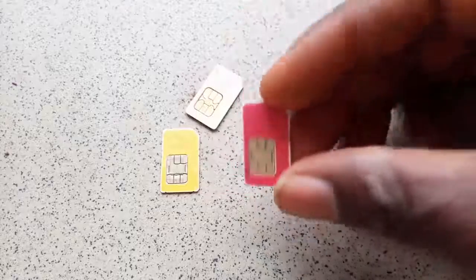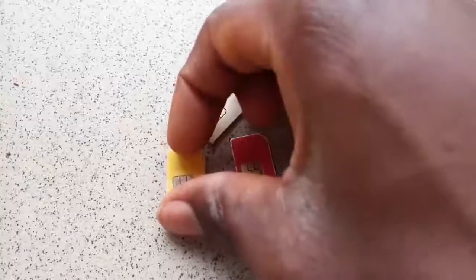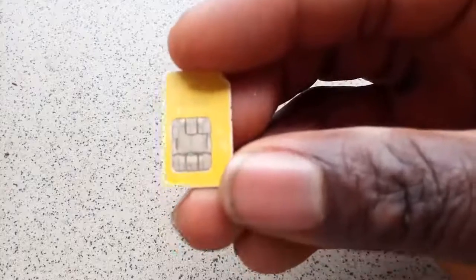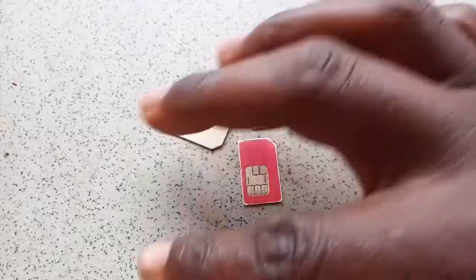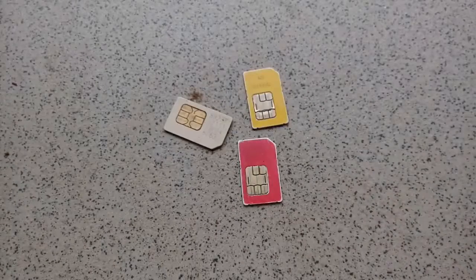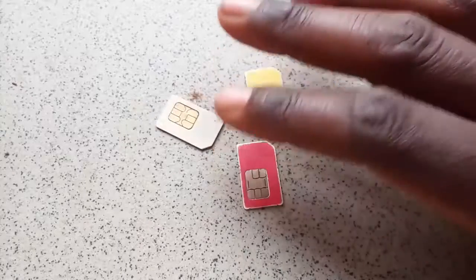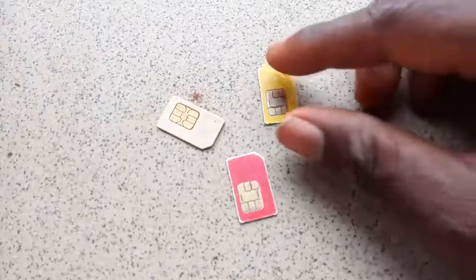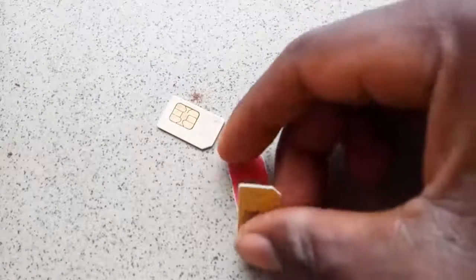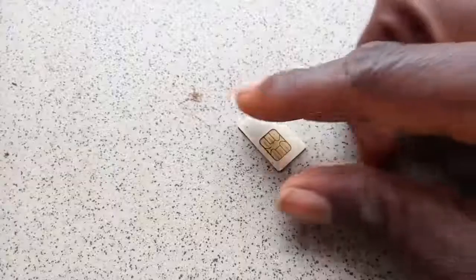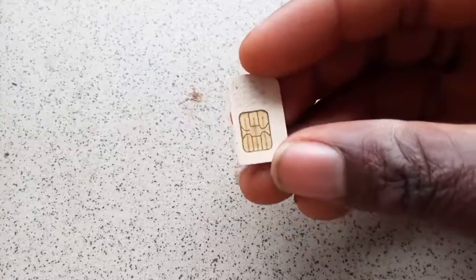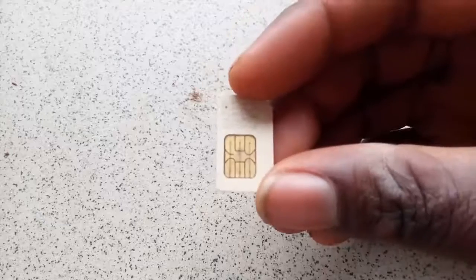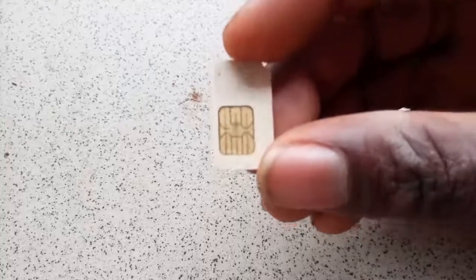Look at this SIM card. It's different from this other SIM, and it's also different from this other SIM. So I will be teaching you how you can get free internet, free calls on any of the SIM. So for example, if you want to get free internet on this SIM, the first thing you need to do, if you want it to work 100%, is to have 6 of the SIM.